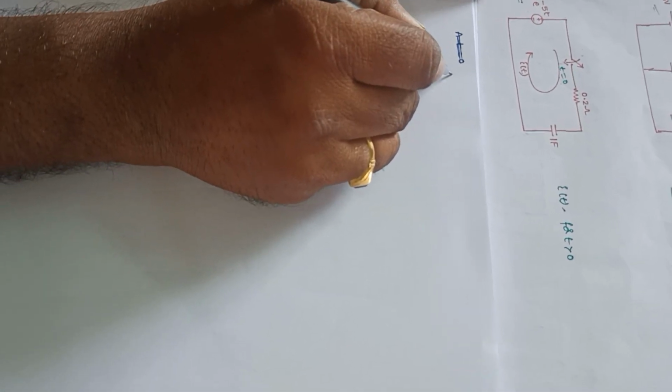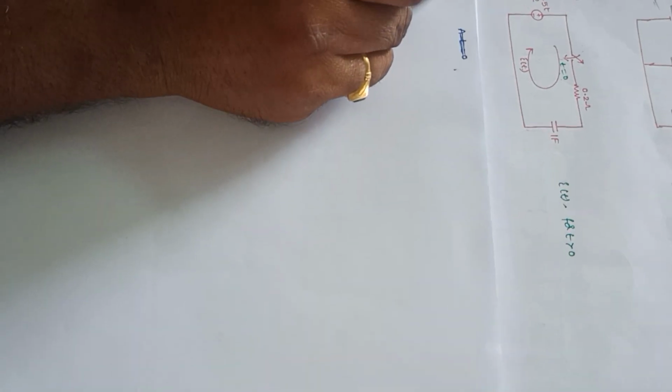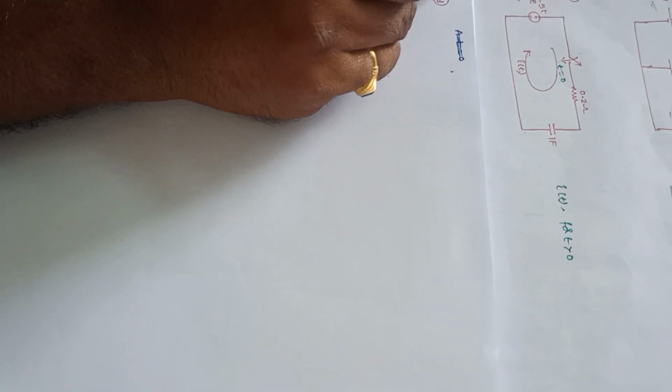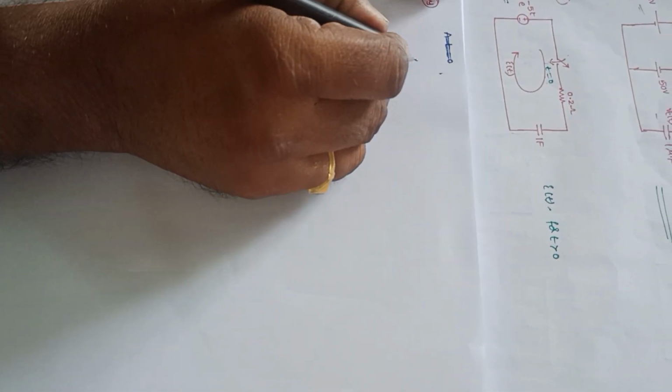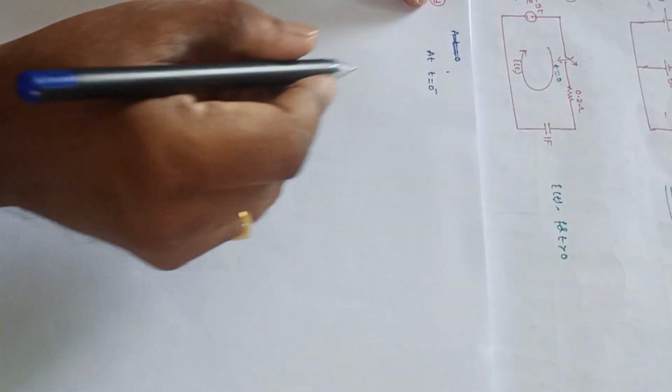First it is the second question, and the answer for the second question is this way. So at t is equal to 0 minus, let me draw the circuit for this.